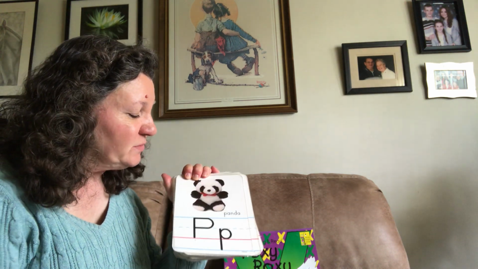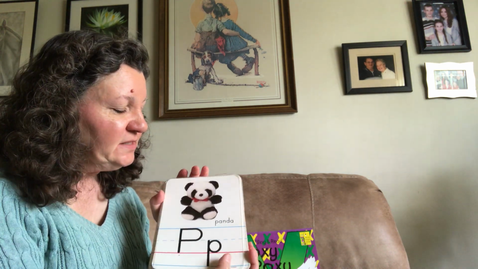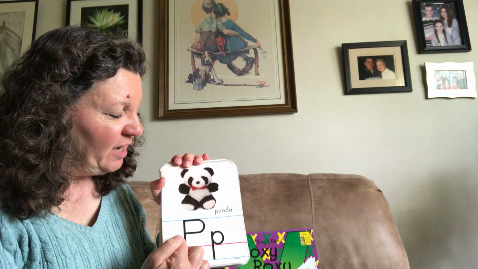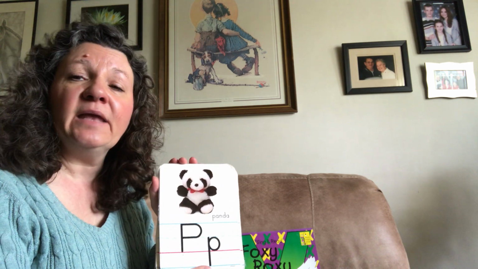And what about this one? This is the letter P. Okay, we have our capital P, like Penelope Pig, and our lowercase p makes the P sound, P, like in panda and pig and popcorn. P is for panda, P, P, P.